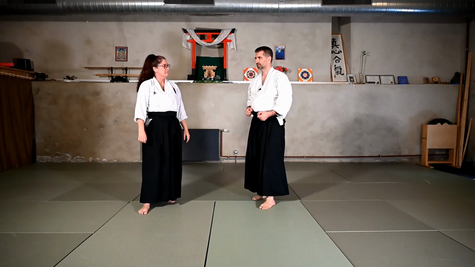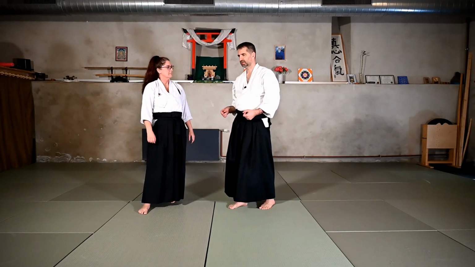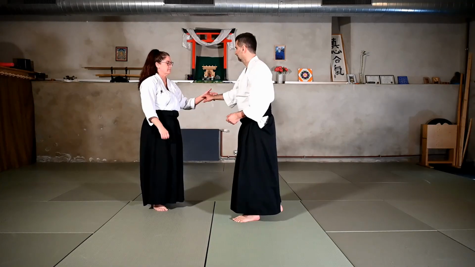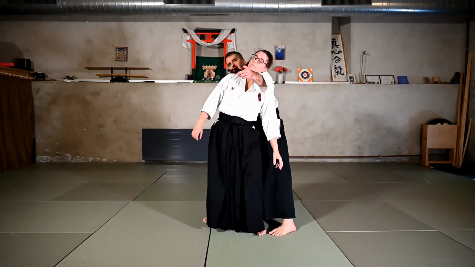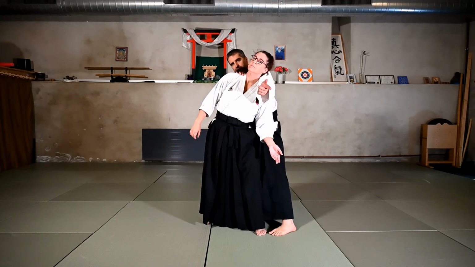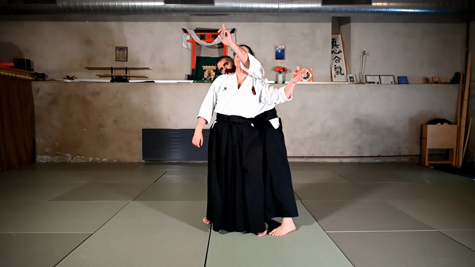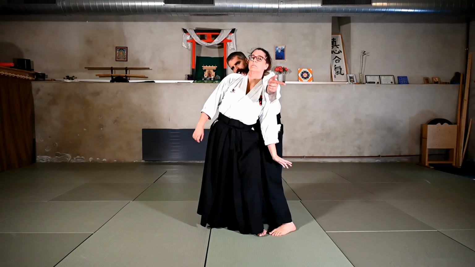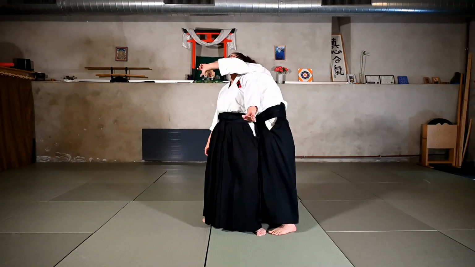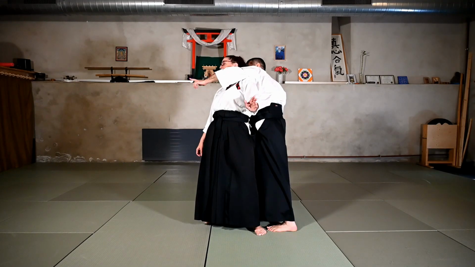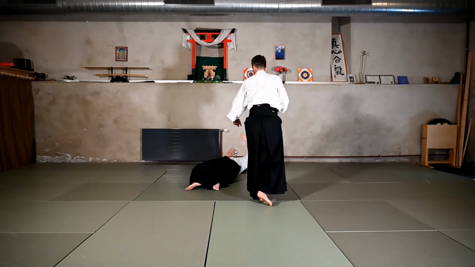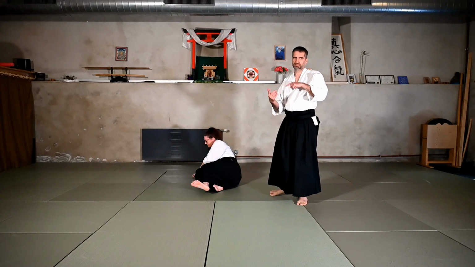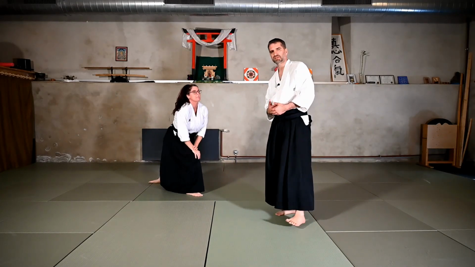So now let's move through the other remaining techniques. If we have, for example, an iriminage. So for the iriminage, we get behind the uke, we prepare the iriminage, and now I go here around. Again, this here is a spiral movement going around the center line of the uke, and it brings the shoulder to the back. Okay, so it's again a spiral, like all the other techniques before.